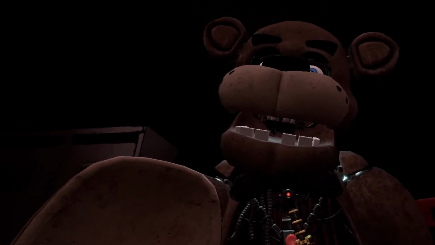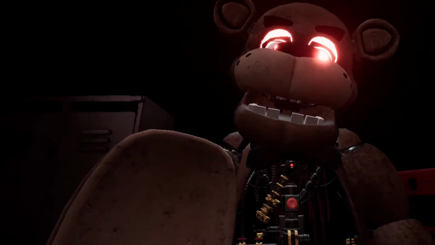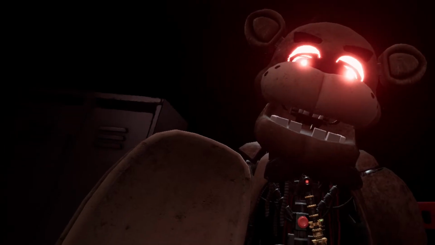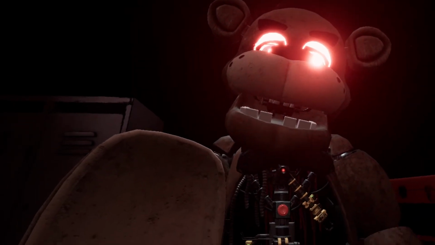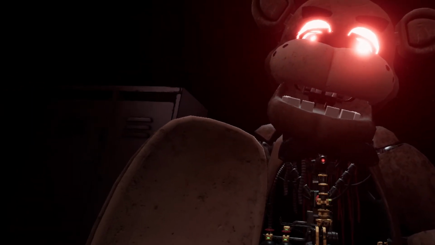Well done. Return the music box to Freddy's chest cavity, and we'll call it a day. Oh no! You seem to have mishandled Freddy's music box. This is not good. A replacement may be found on the work table. A slow and even pace is recommended.